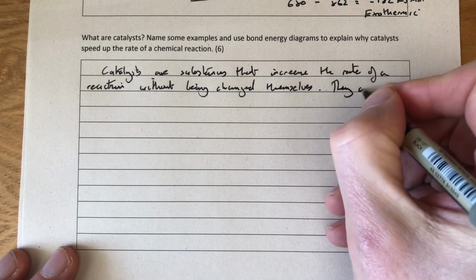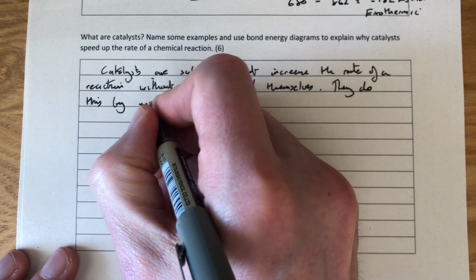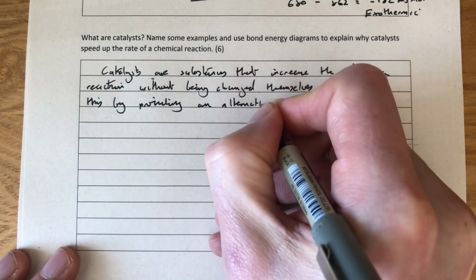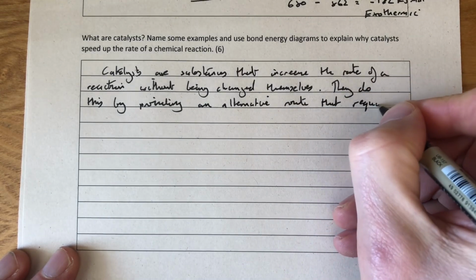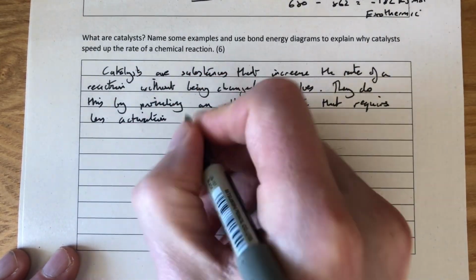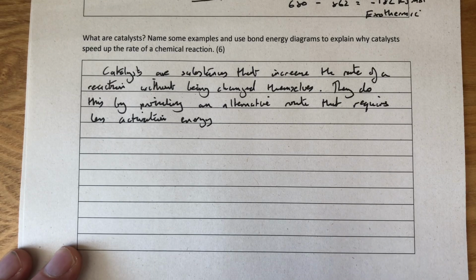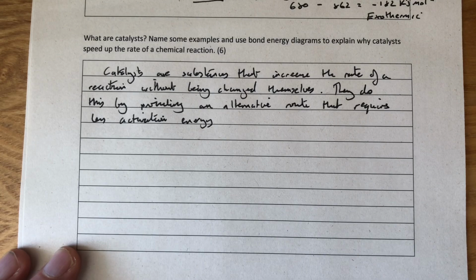They do this by providing an alternative route that requires less activation energy. So in other words, for a reaction to occur, two things have got to happen. Number one, particles must collide, and number two, that collision must have enough energy. What the catalyst does is it makes that collision need less energy, so a higher proportion of collisions therefore have enough energy to be successful, and that makes the reaction faster.